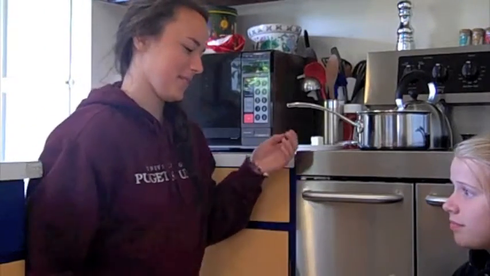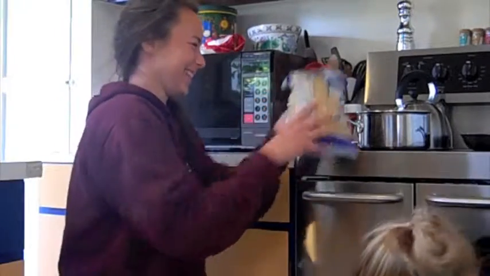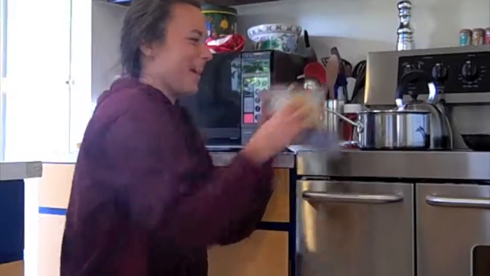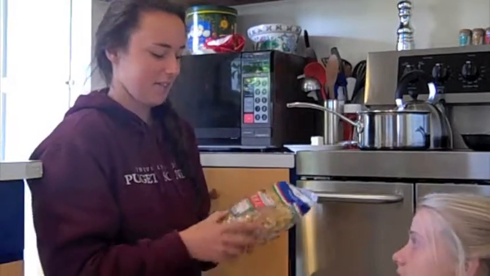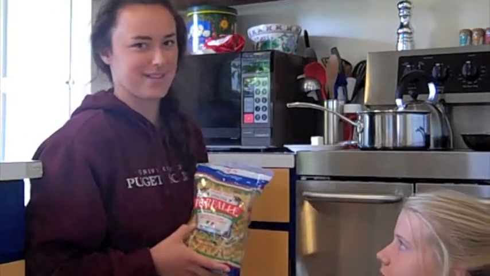Boiling water is an example of a physical reaction, because it's still water, just in different forms. And the pasta? Cooking pasta is an example of a chemical reaction, because the pasta at first is all crunchy and hard, and then it has different properties and is soft and yummy. Yum! Pasta! Pasta!